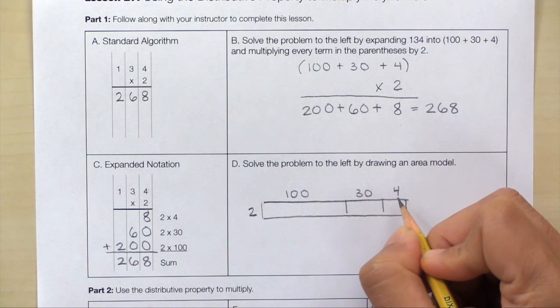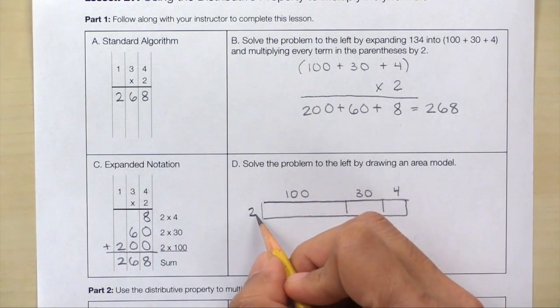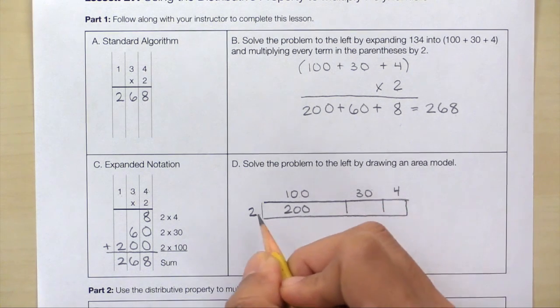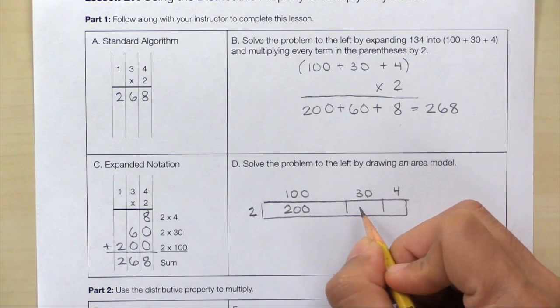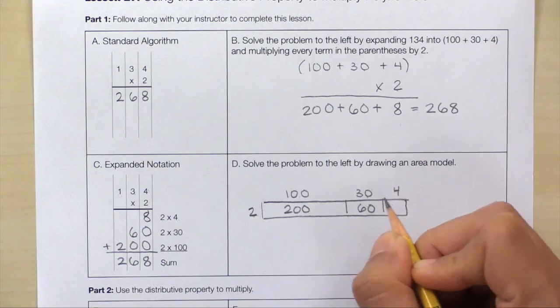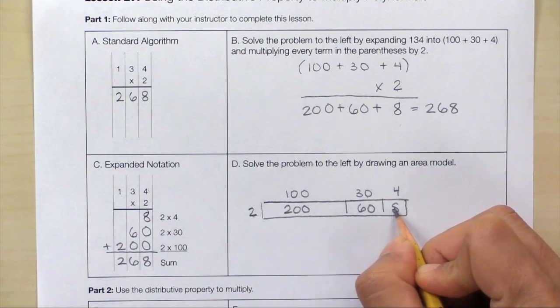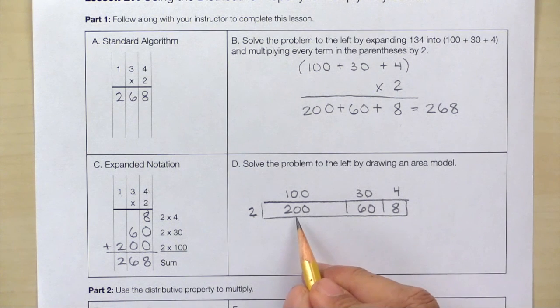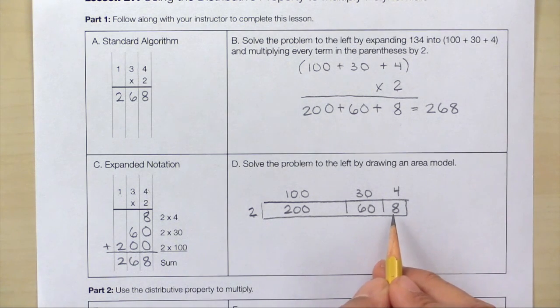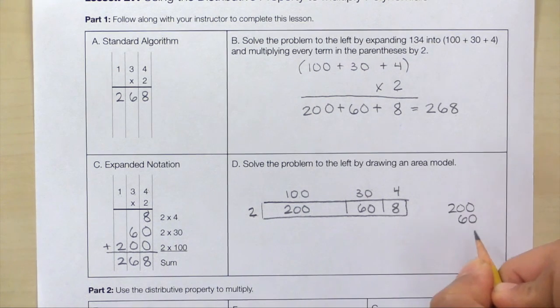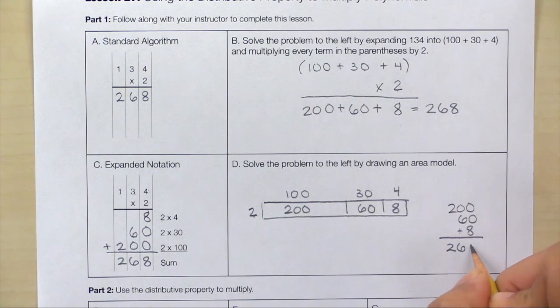First up, we have 2 times 100, which is 200. 2 times 30 equals 60. 2 times 4 equals 8. And notice that we have 200 plus 60 plus 8 equals 268.